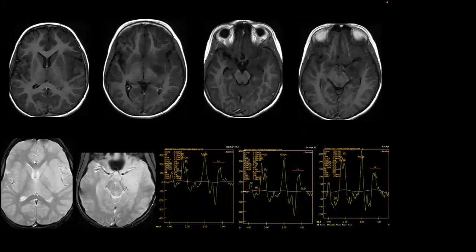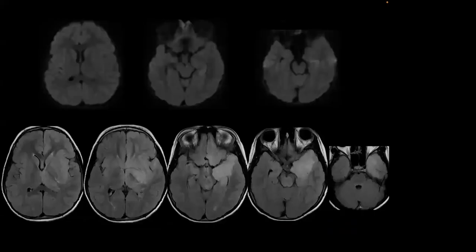No calcification, no enhancement. But is it a CT-based assessment for calcification or MR? No, just MR. Just MR, okay. It is bilateral temporal, right? Yeah, temporal and also involving the left basal ganglia, thalamus, insular cortex and the basifrontal region, yeah.